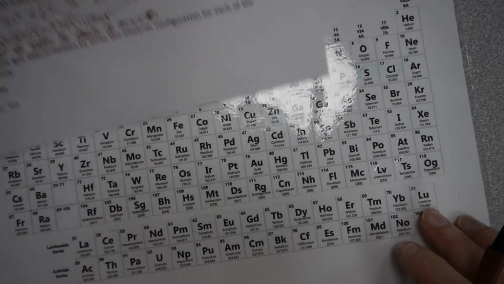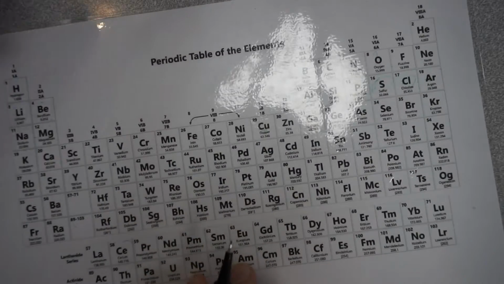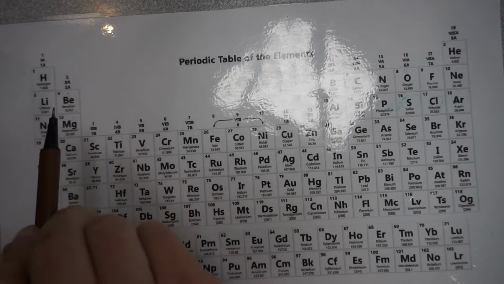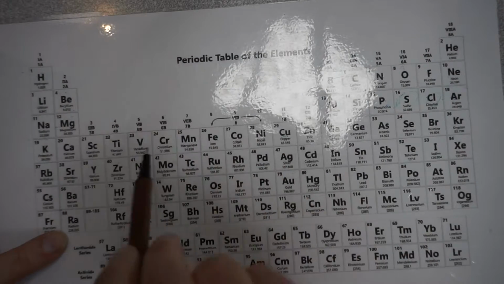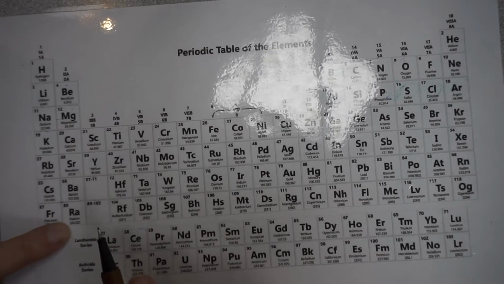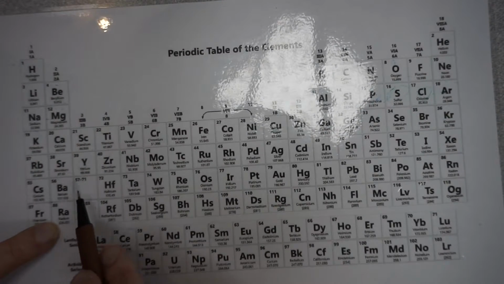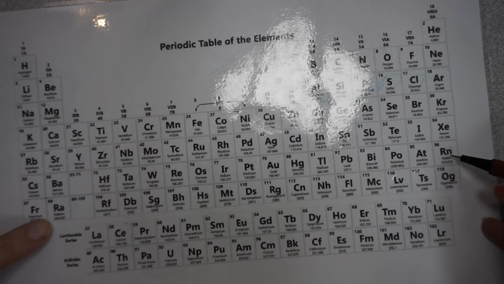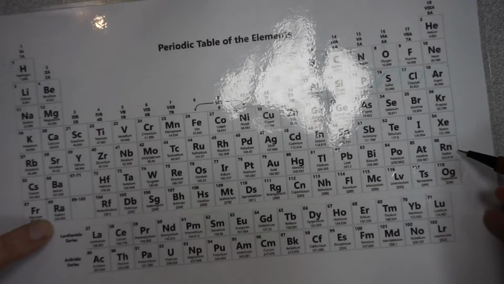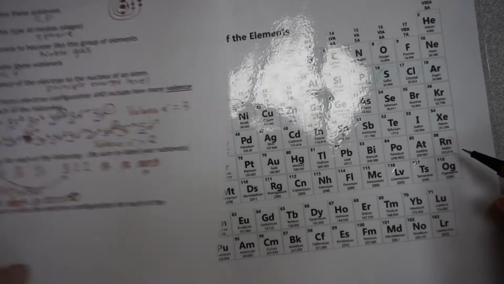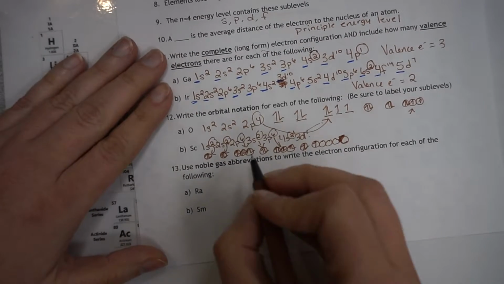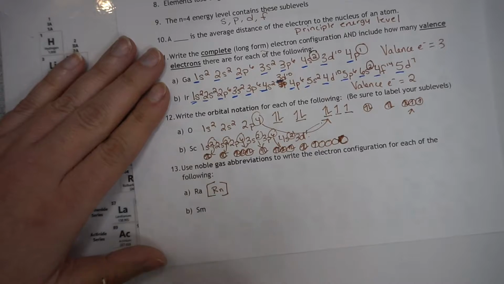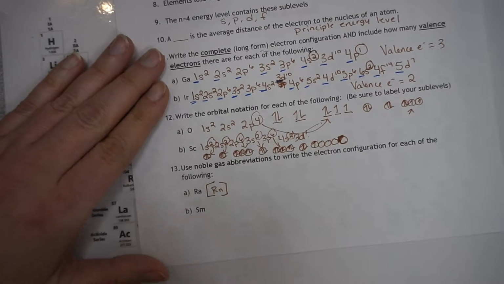With radium. So Ra is right here. So instead of writing 1s2, 2s2, 2p6, 3s2, 3p6, and so on, over and over, you would just go up, over, and you're at radon. So here's your most previous noble gas, not the closest, but the most previous. So that's radon. I'm going to put that in brackets here, Rn. And that assumes 1s2, 2s2, and so on, over and over.